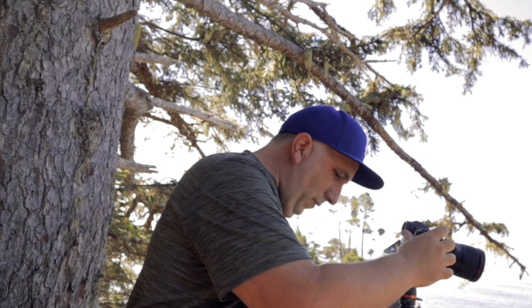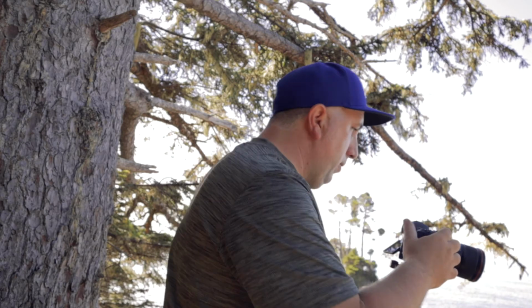carefully without dropping anything over the cliff. I don't know what I'd be more upset about, myself falling over or the lens.